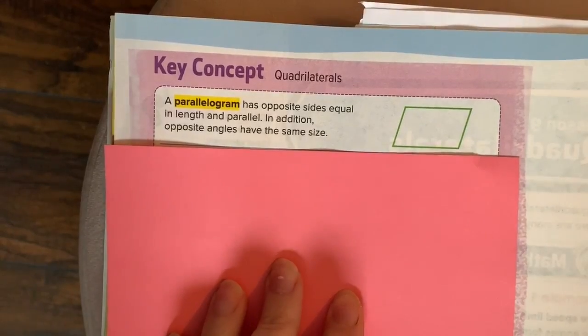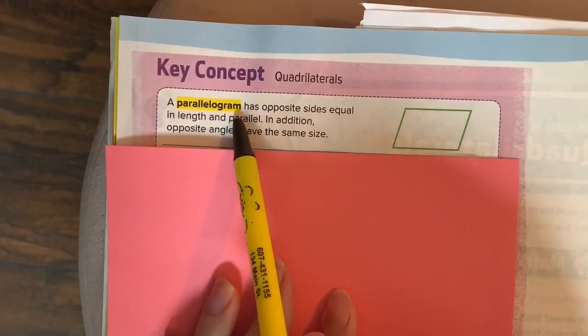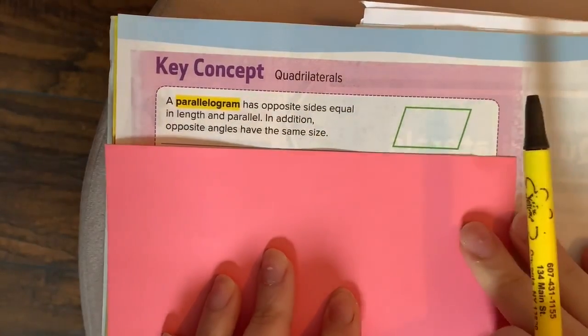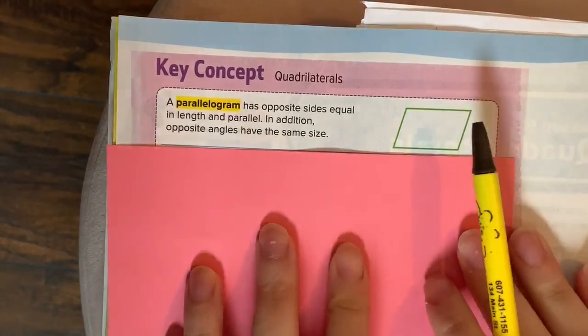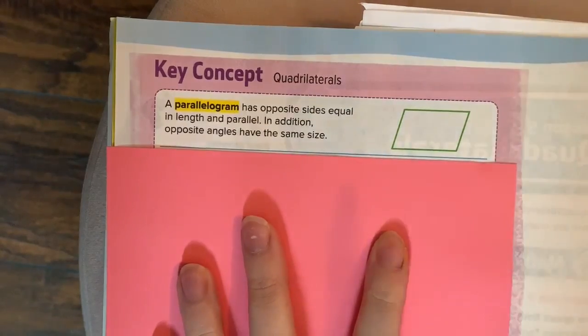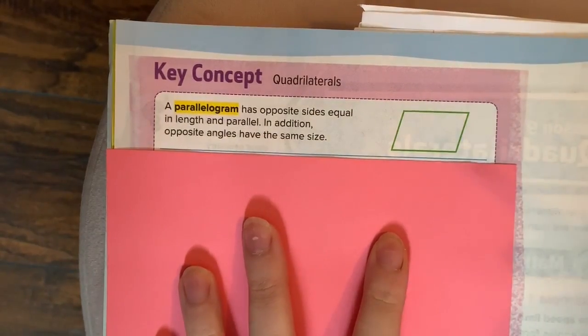There are going to be 5 different quadrilaterals that we are going to be learning about in this lesson. The first one we are going to be reviewing is a parallelogram. The parallelogram right here almost looks like a slanted rectangle. We can identify a parallelogram if it has opposite sides that are equal in length and parallel.